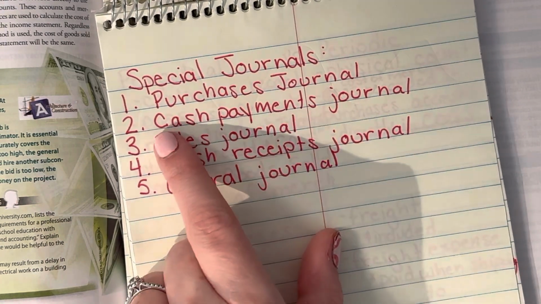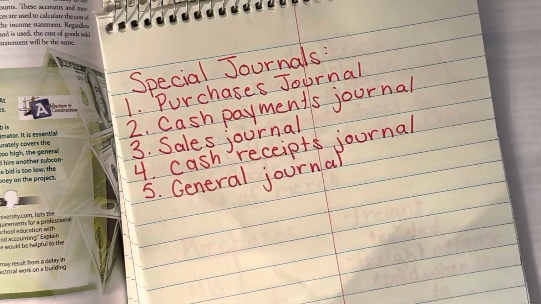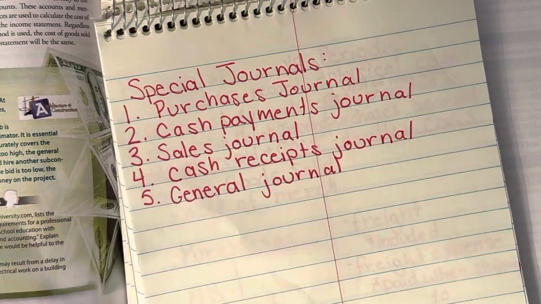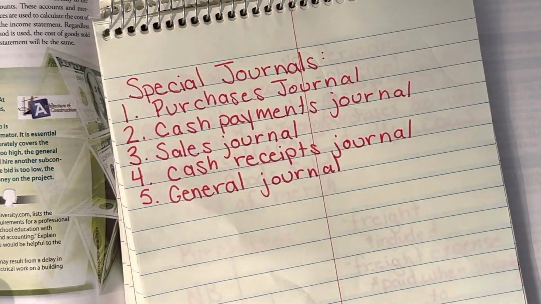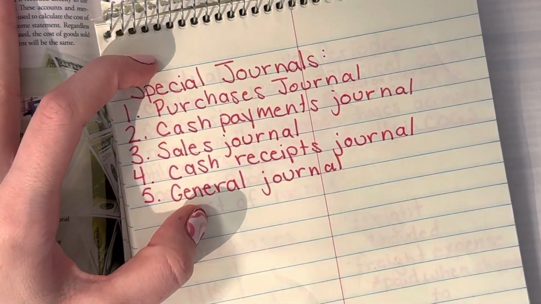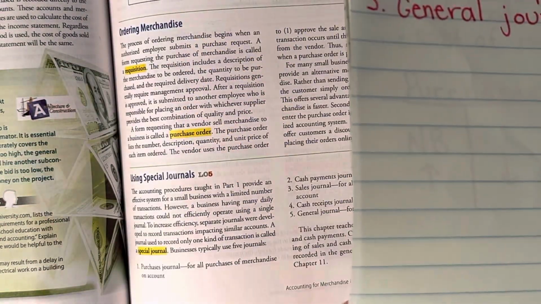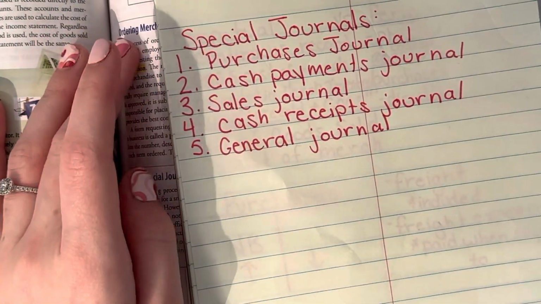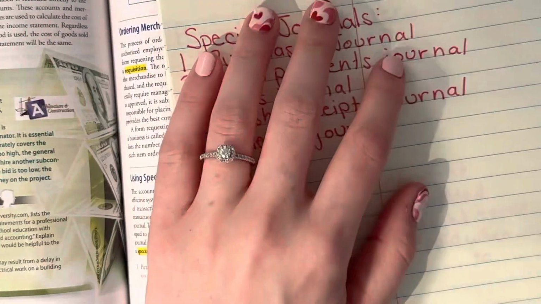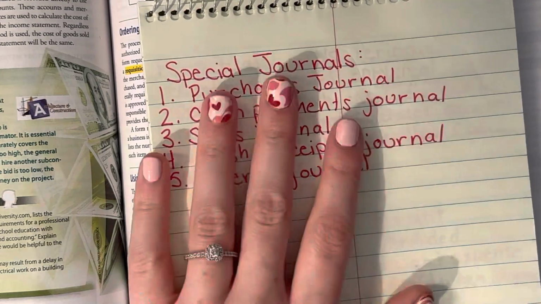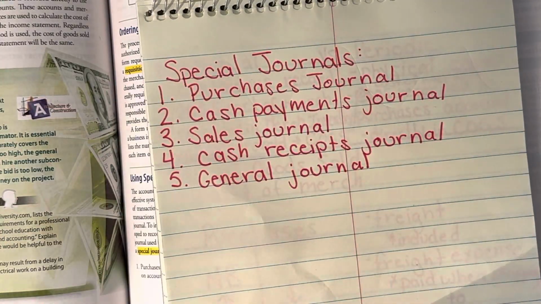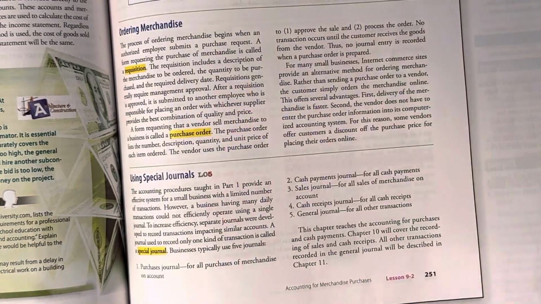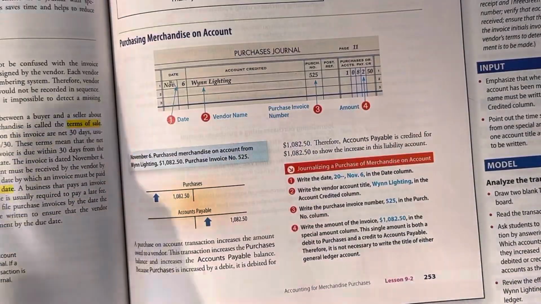So if something comes up that it's like paid cash for, that would go in the cash payments journal. Sales journal is where you record the sales. Cash receipts is where you record cash receipts. General is where you record everything else. 5 journals, 5 special journals. And a special journal is a journal used to record only one kind of transaction. In a massive business like Nike, this helps organize their information. Rather than recording everything in a general journal like we would do in a small business, this helps keep their information more organized.